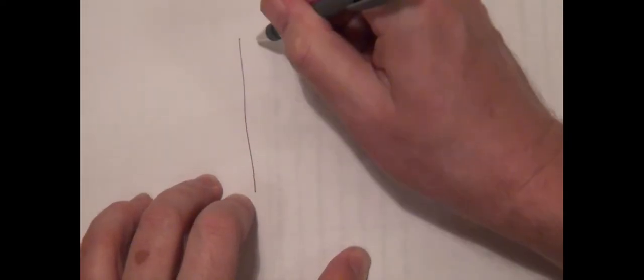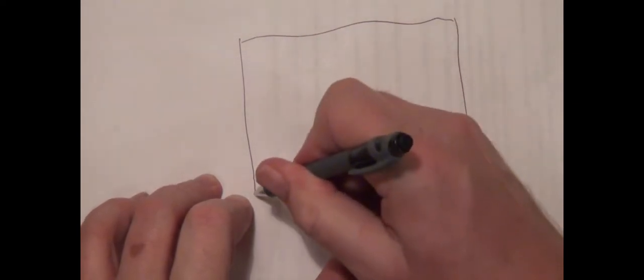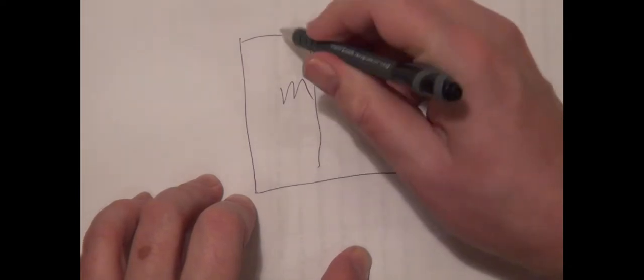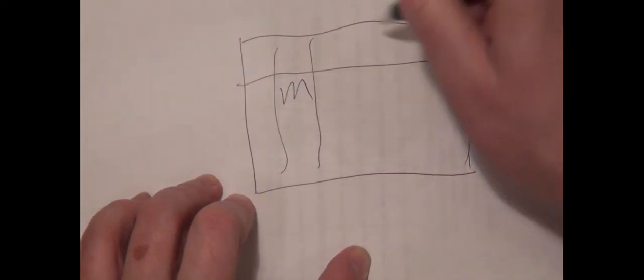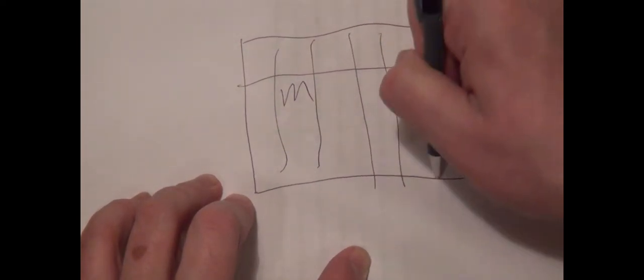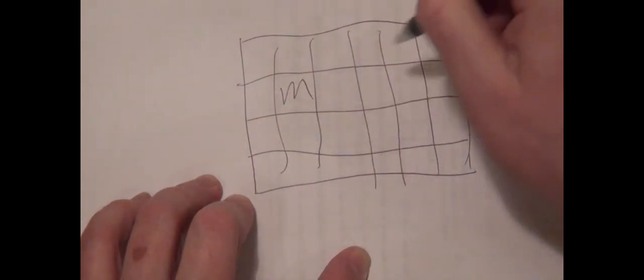We also talked about moving the monster. And we're going to do that by checking out the choices. Say the monster is in a certain location. Maybe I'll use a little bigger graph array here.